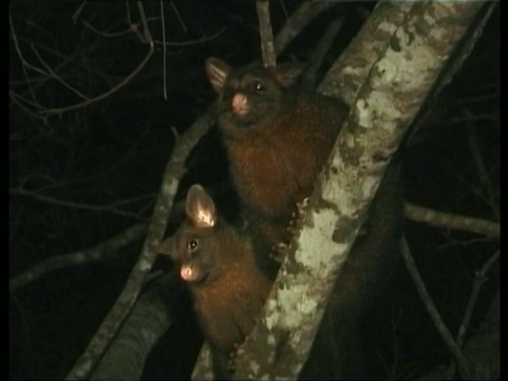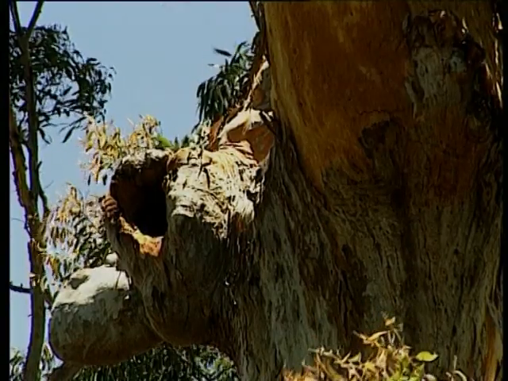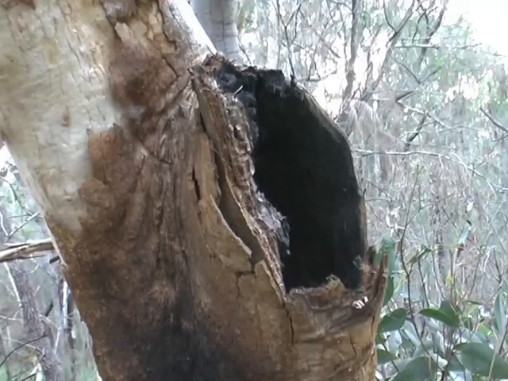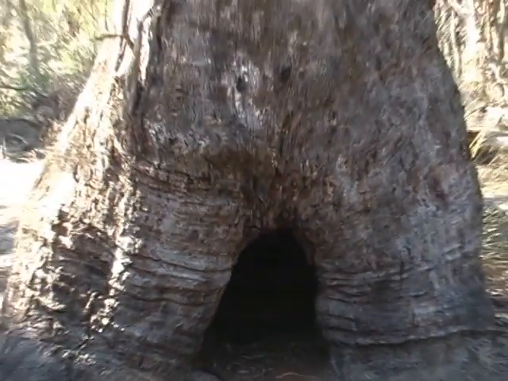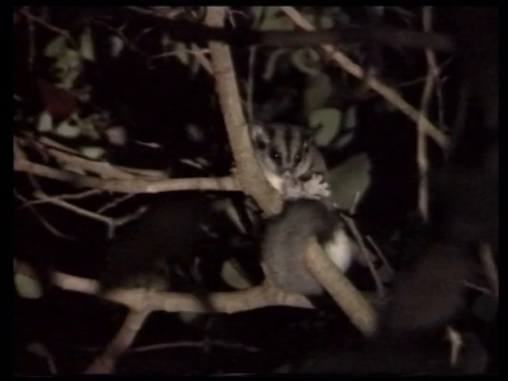Many animals rely on the hollows of trees for shelter and safety. This is why old hollow trees are also called habitat trees and are very important for all life in the forest.